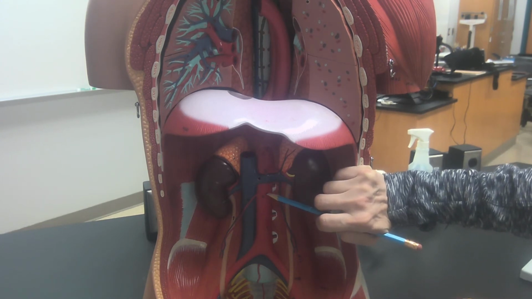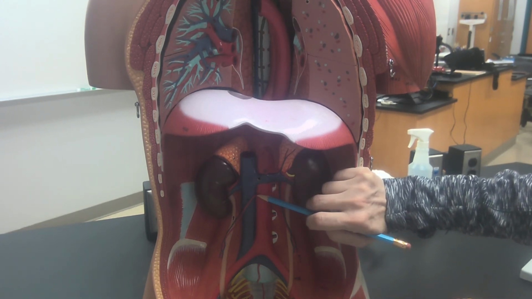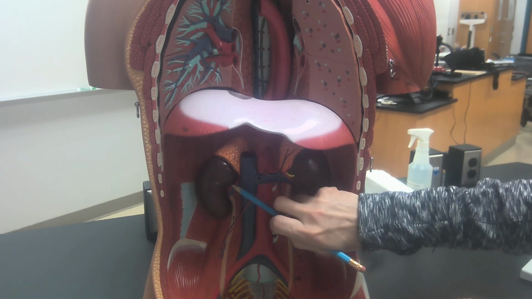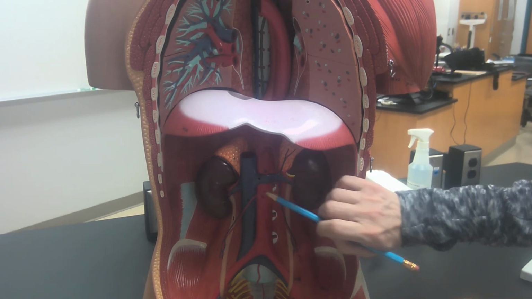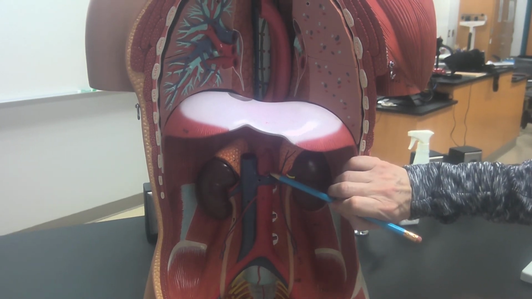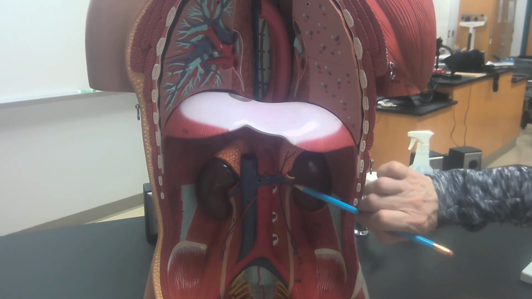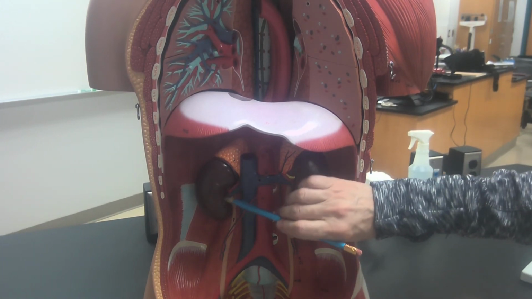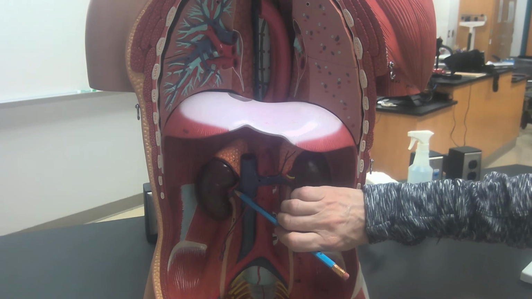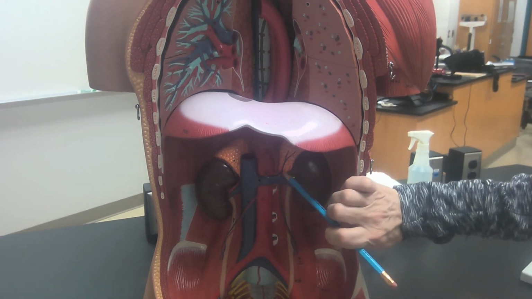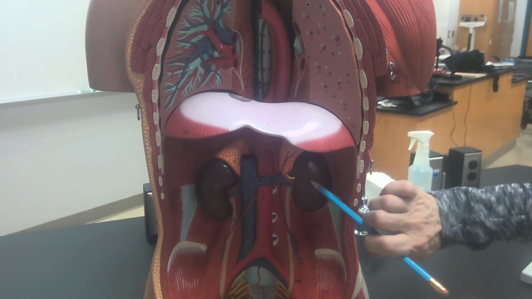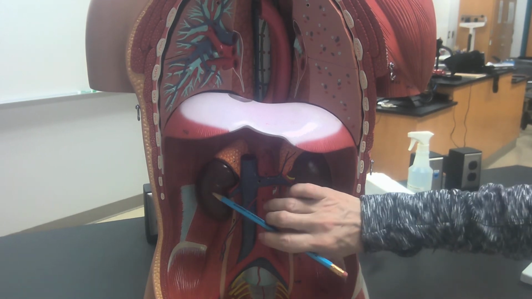As we work down, then we see these 2 small branches here, and we have the 2 branches here. So the branches just beneath the superior mesenteric artery right here that go into the kidneys, those are the renal arteries. So this would be the right renal artery, and this one would be the left renal artery, carrying oxygenated blood to the kidneys.